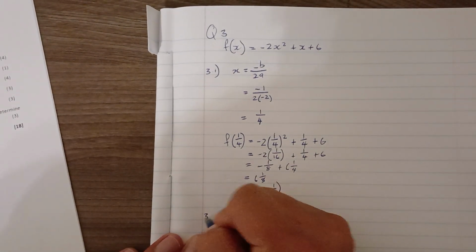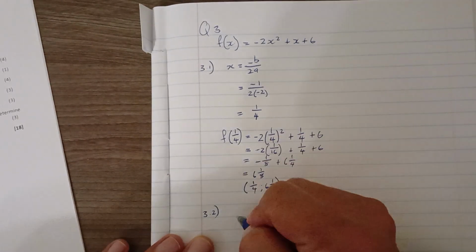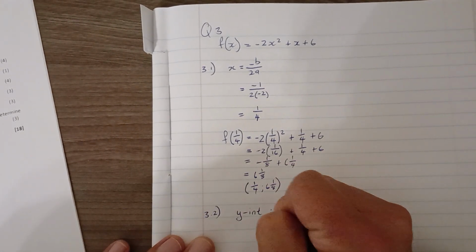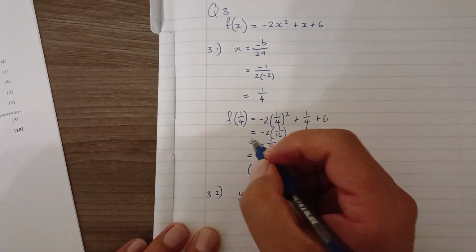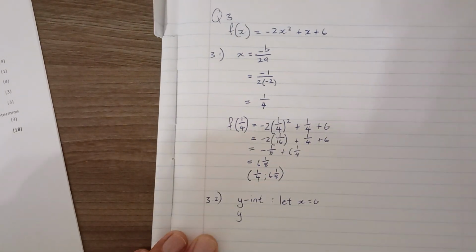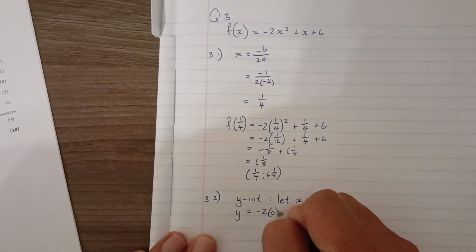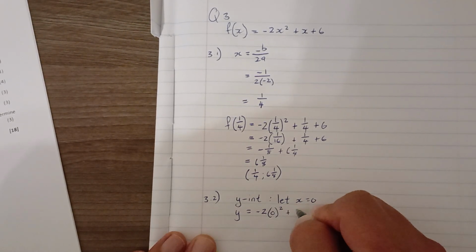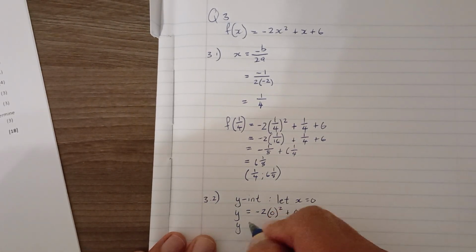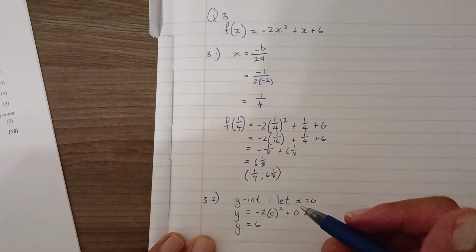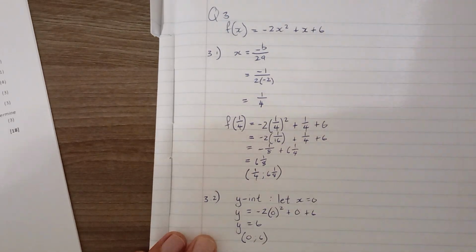Okay, 3.2, determine the y-intercept of f. So to find the y-intercept, we're always going to let x equal 0. So using the original equation, we say y is equal to negative 2, substitute 0 in the place of x, plus 0 plus 6. And we're left with that constant at the back. So that coordinates is 0, 6.